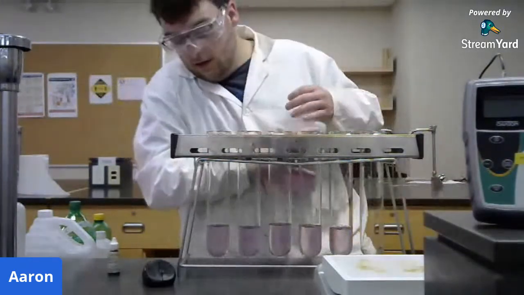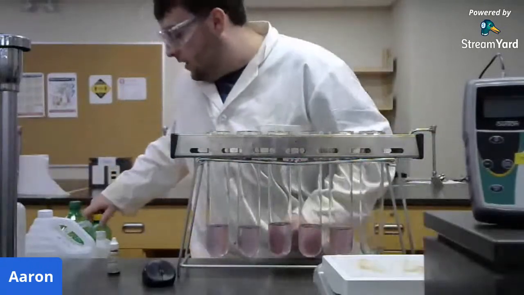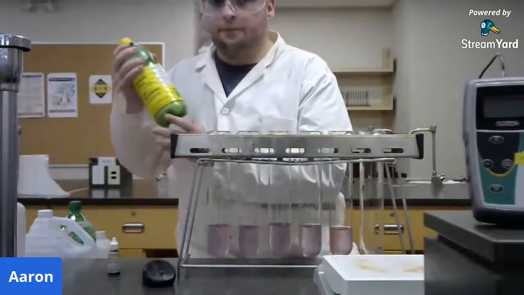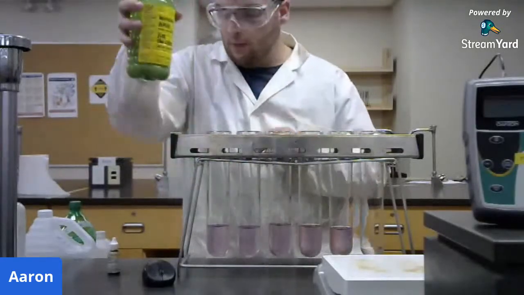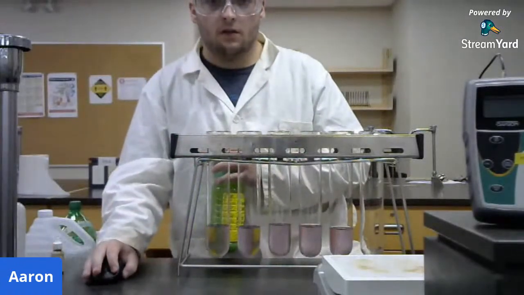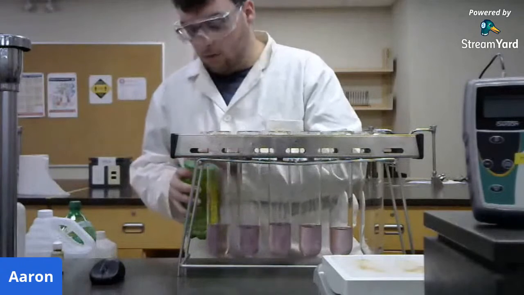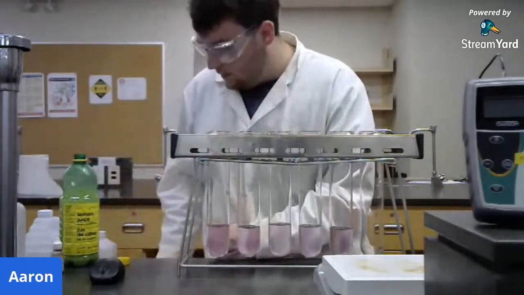These are giant test tubes, by the way. I love them. So also with me, I have some common household items. Right here is lemon juice. So what we're going to do is take some of this lemon juice, and we're going to add it to one of these test tubes.